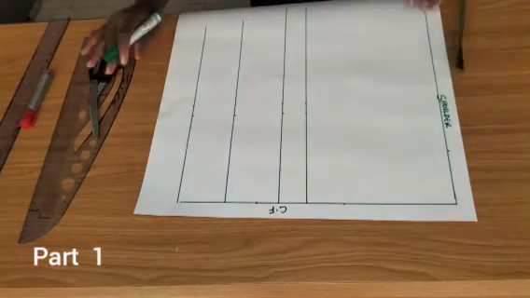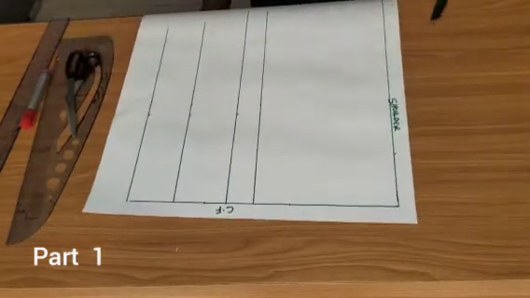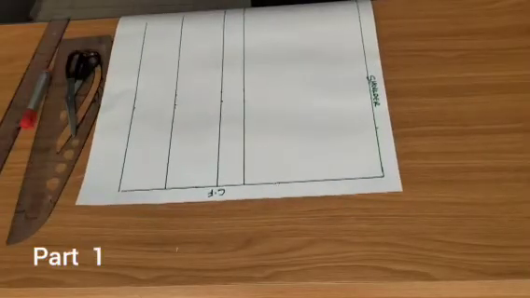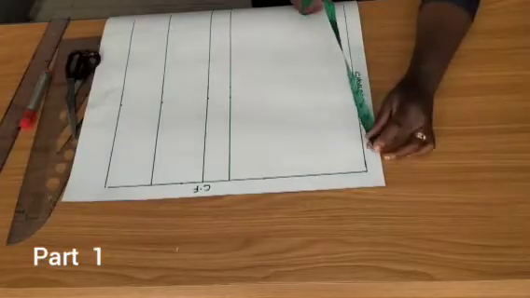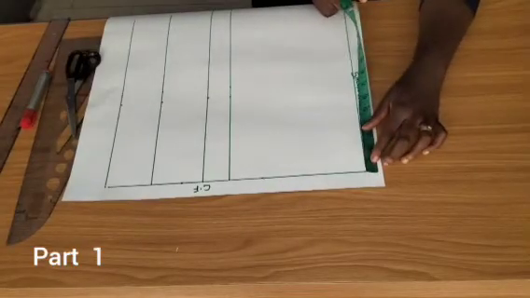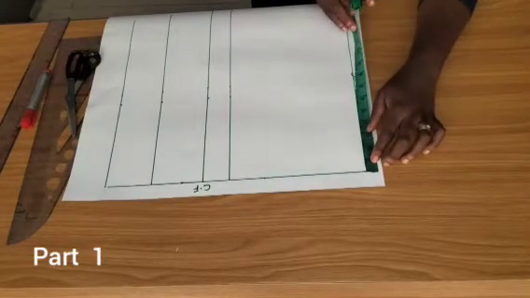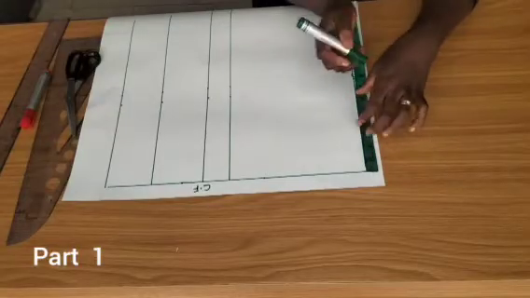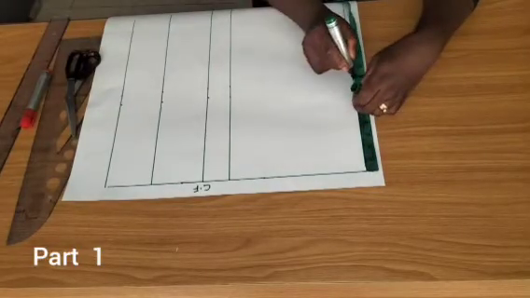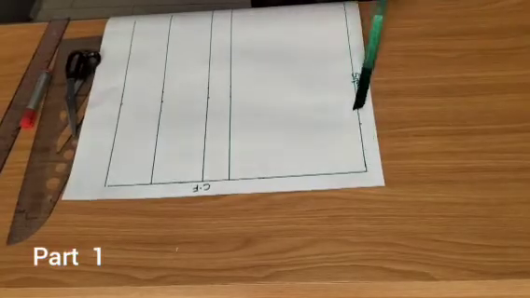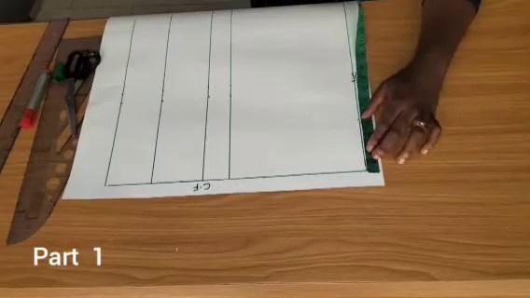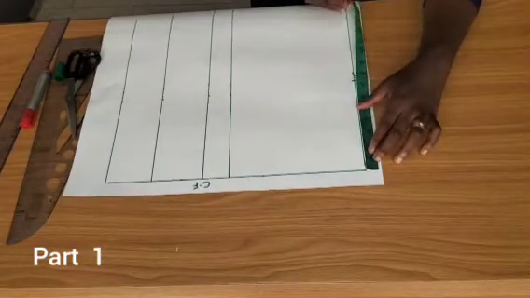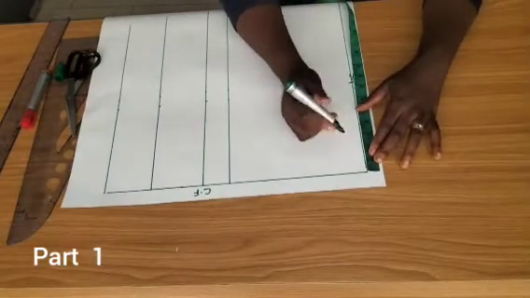Now it's time for us to start imputing the shoulder measurement. My shoulder measurement, right from the center front, my shoulder is 15 inches divided by 2. I'll be having 7.5 inches.